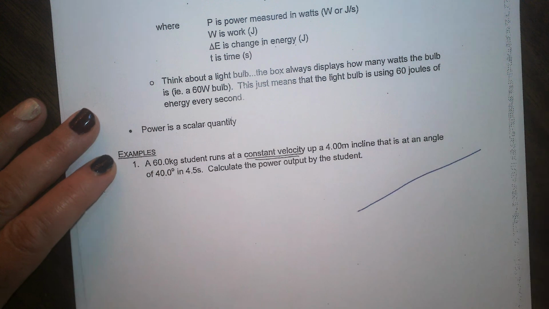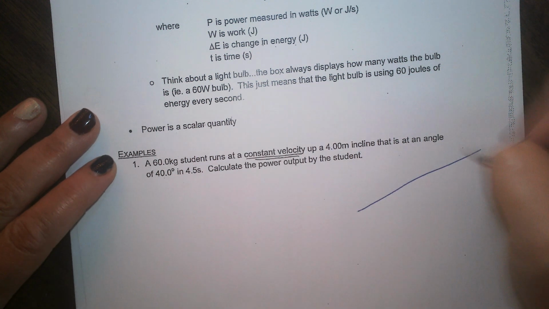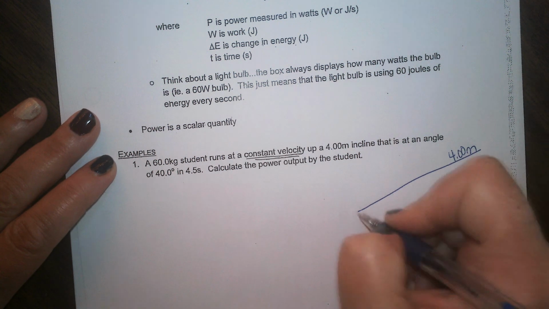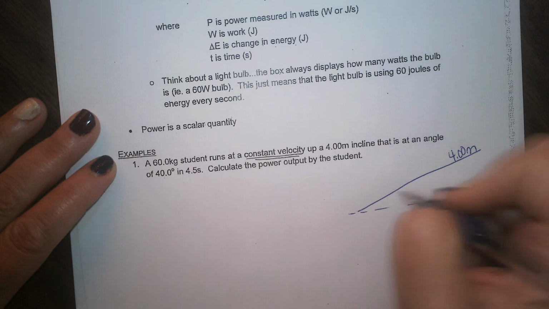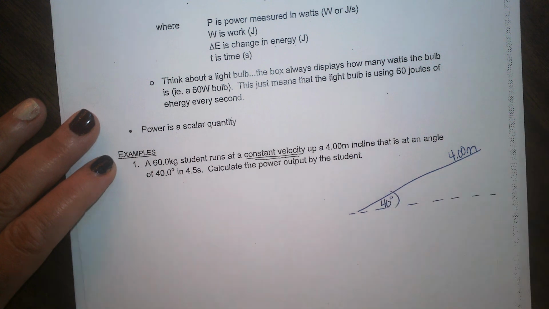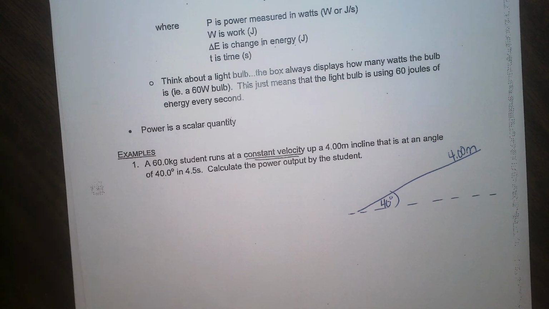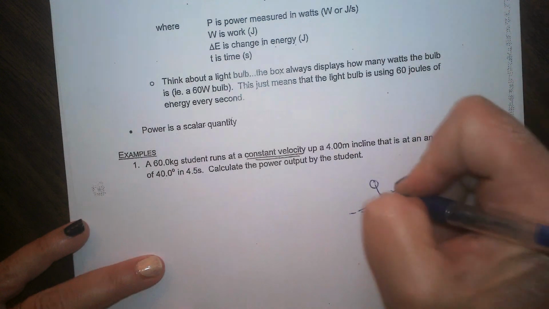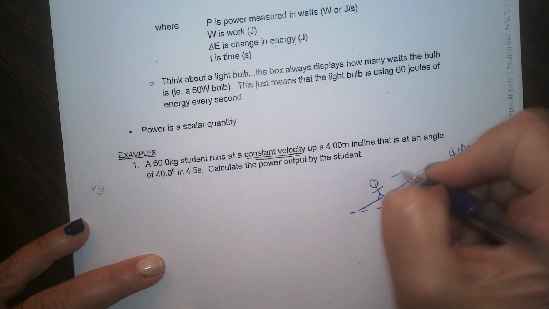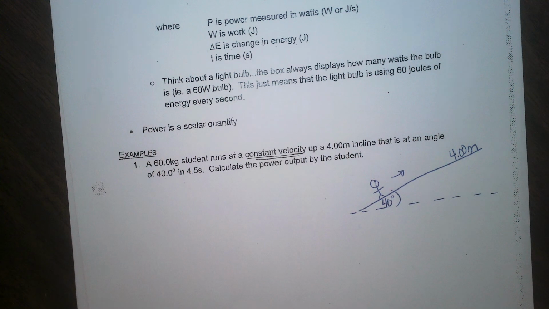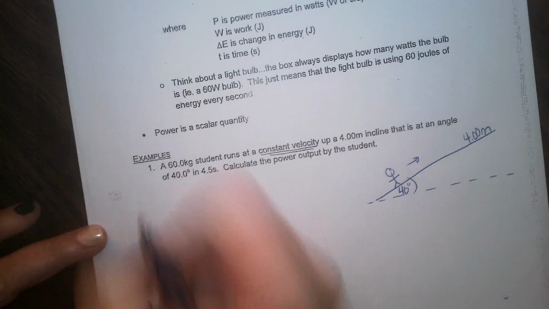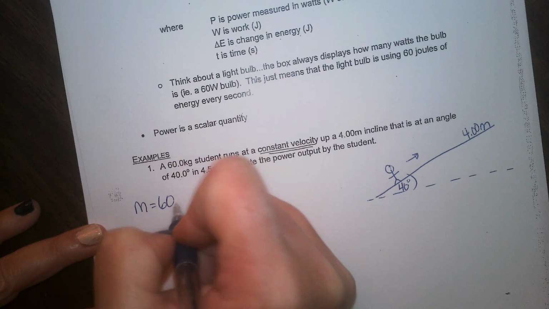So here's our incline. It says that the incline is 4 meters and that it's at an angle of 40 degrees. Okay? And so the 60 kilogram student is running up the incline. So that's our direction of motion, up the incline. It says calculate the power output by the student. Our list of knowns.